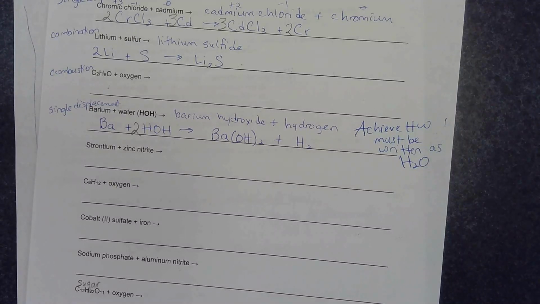Balance the combustion one. If it's combustion, what's it going to produce, folks?